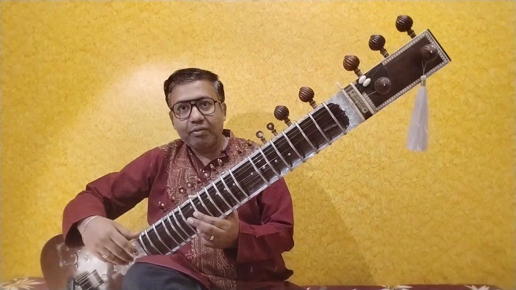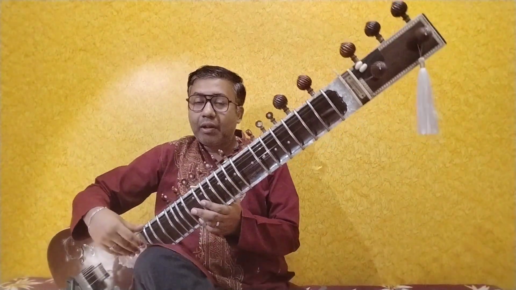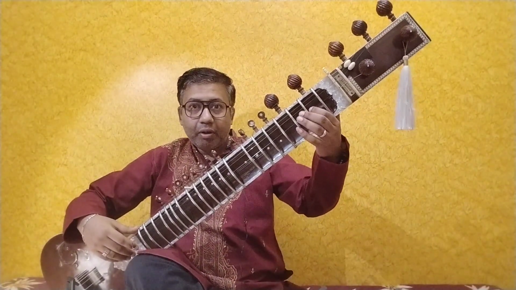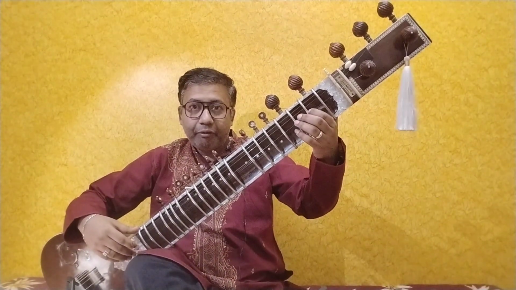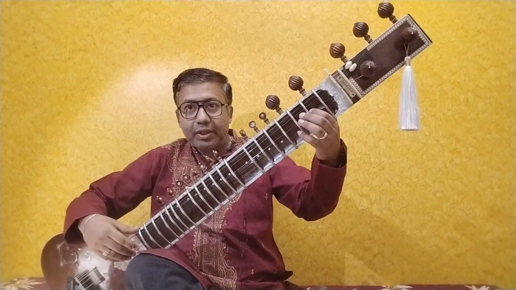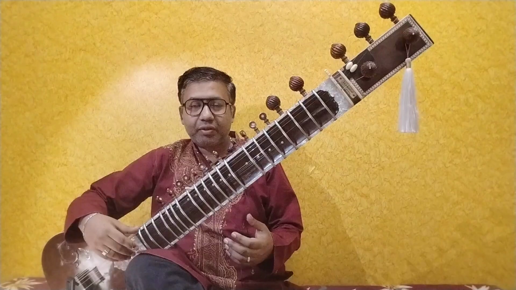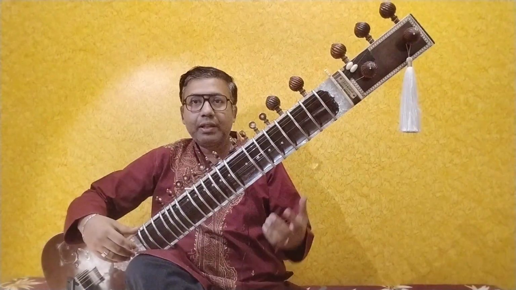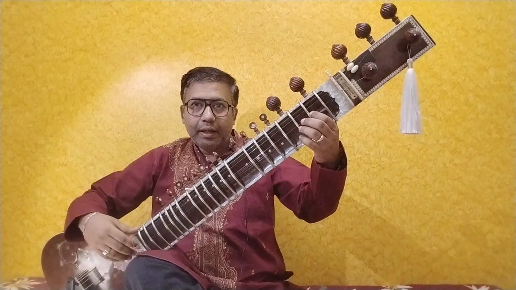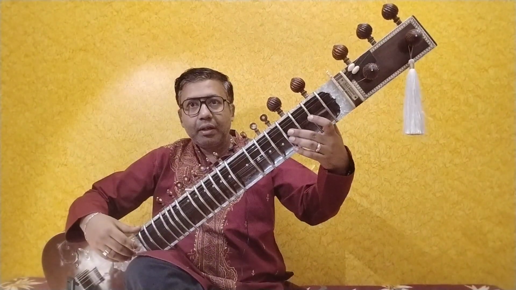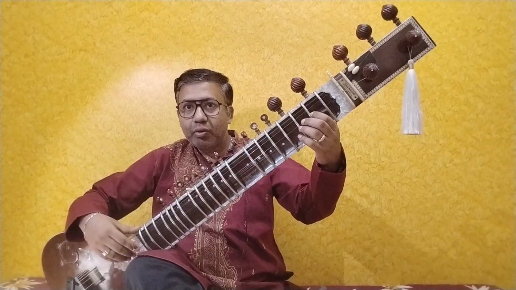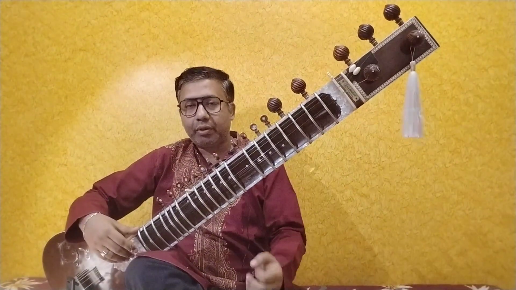For a fretless instrument, it cannot be called Ghasit, because Ghasit is when we have friction of our finger which glides over the frets. It is not pulling the meend. It is about gliding our finger across the frets, and while we glide, the finger should touch all the frets in between.